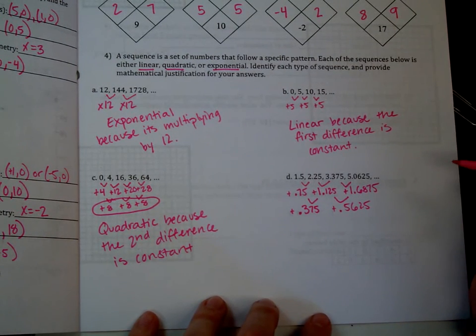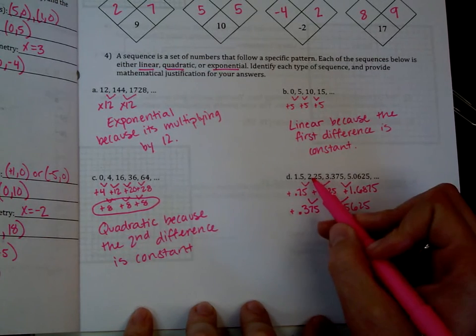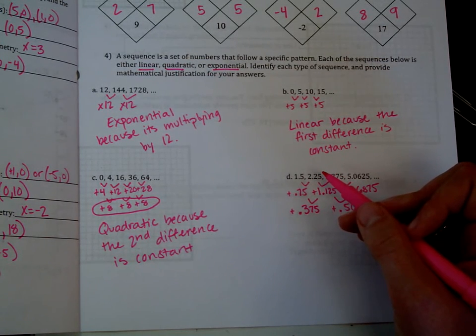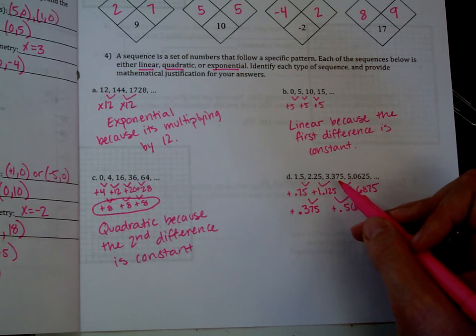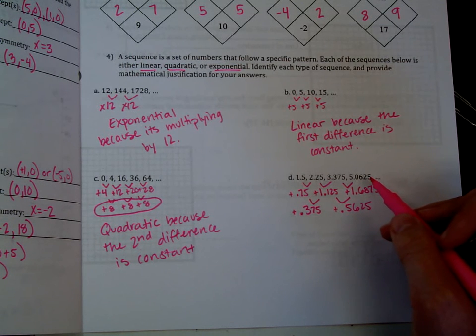We could see if it's exponential, and I'm going to test that by dividing. 2.25 divided by 1.5 is 1.5. 3.375 divided by 2.25 is 1.5. 5.0625 divided by 3.375 is 1.5.